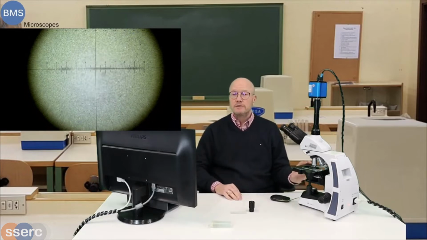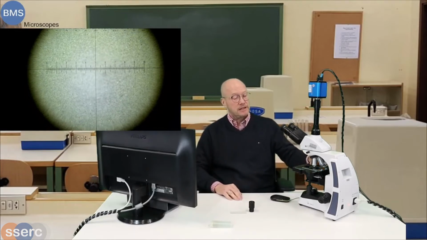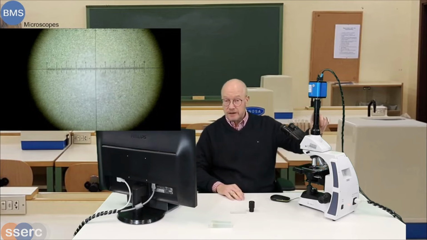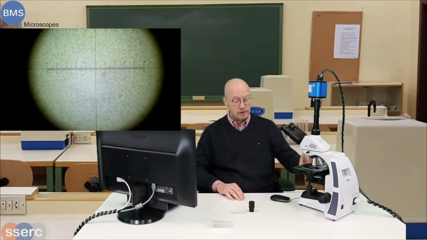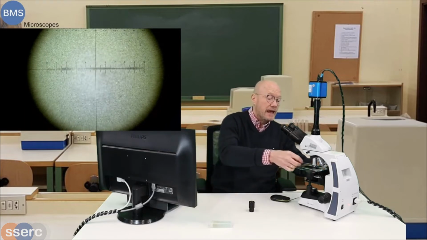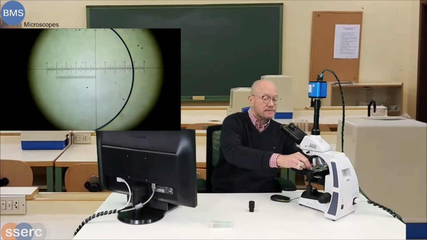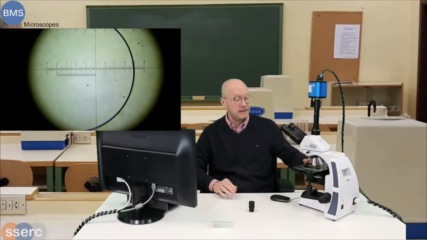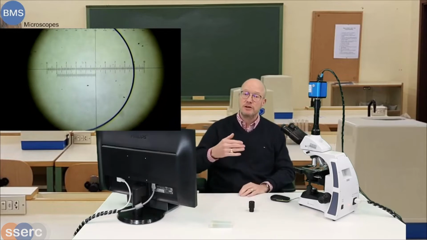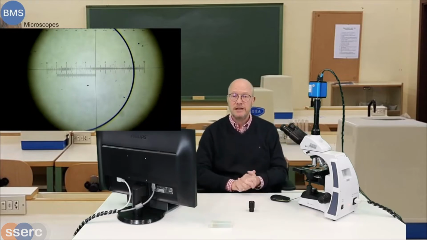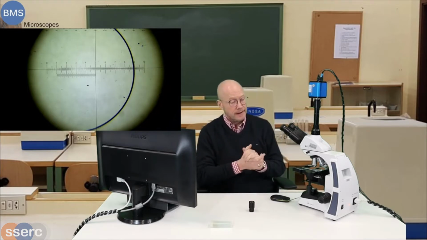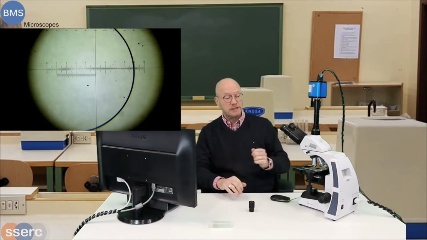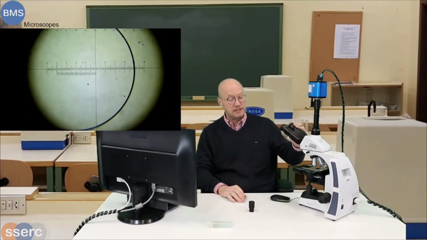We go now to have a look at the eyepieces, with the 10 times eyepiece with the graticule, together with the stage micrometer. We have to calibrate each objective, because the moment that you start changing the objective, you also change the total magnification. Magnification of a microscope is made by the eyepieces in combination with the objectives.